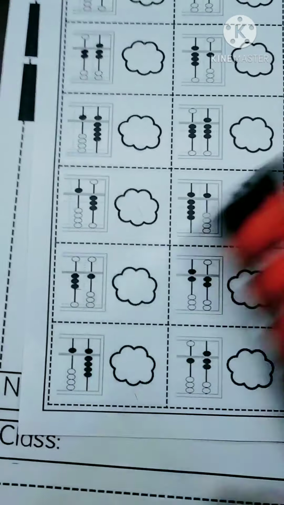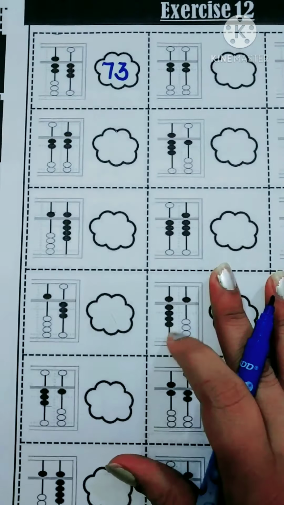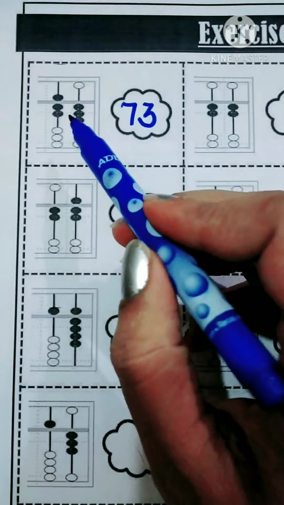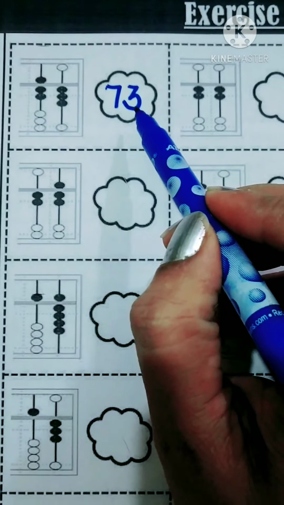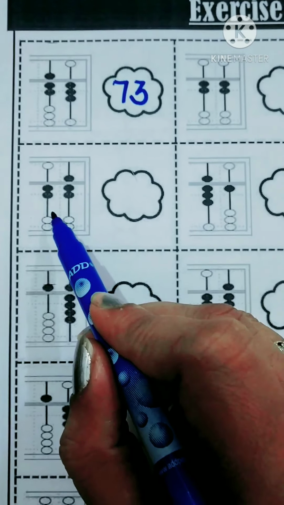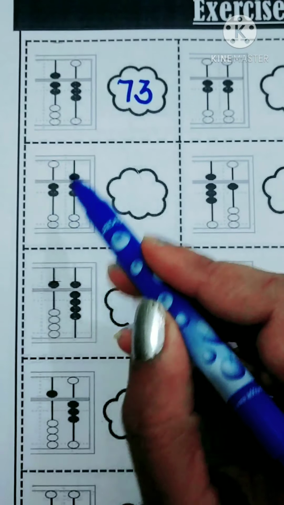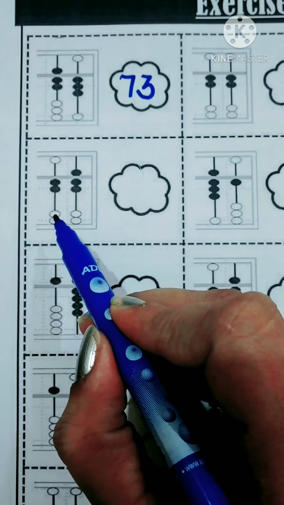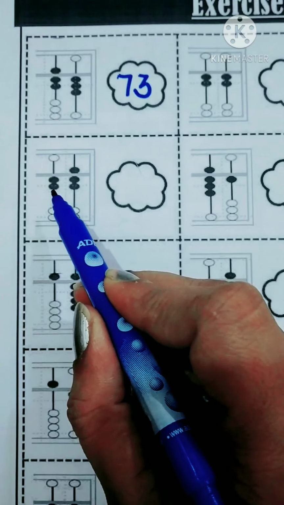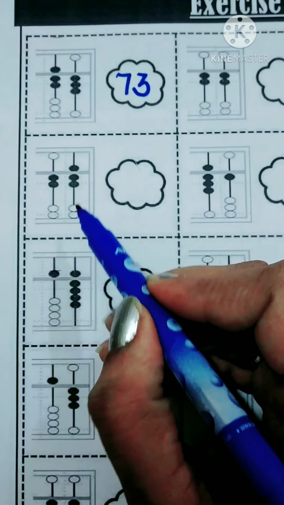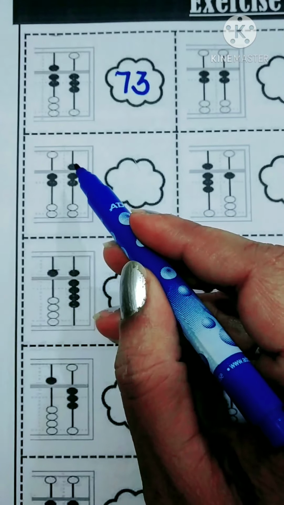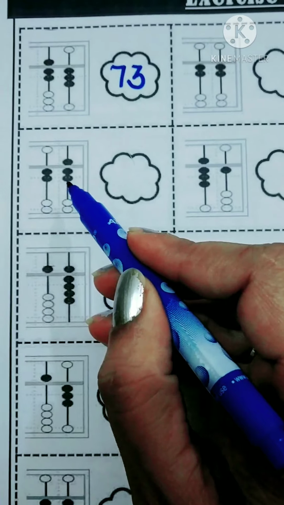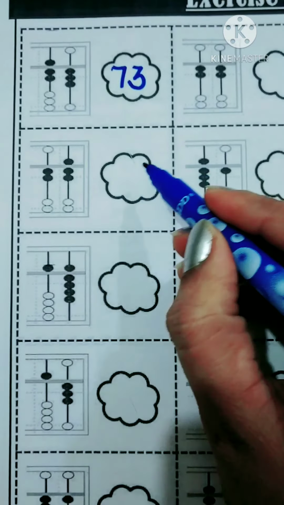So this is our exercise sheet related to the beads. I give one example. Our first bead is 73. So I write the 73. Then you have to read the beads, how many beads are on the tens and ones. Then you have to write here. On the tens there are 2 beads, it means 20. And on your ones rod there is 5 on the top bead and 2 on the lower beads. So my answer is 27.